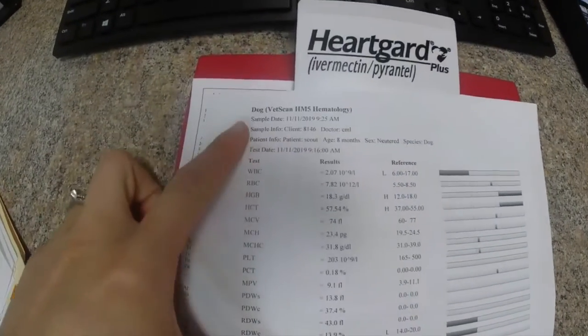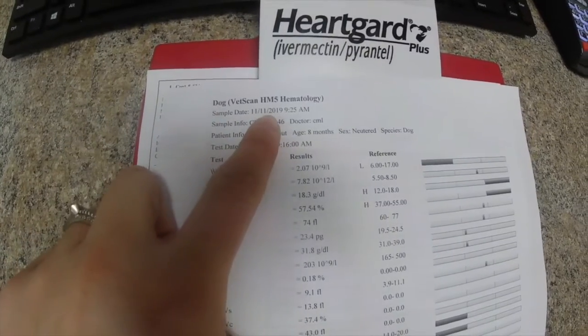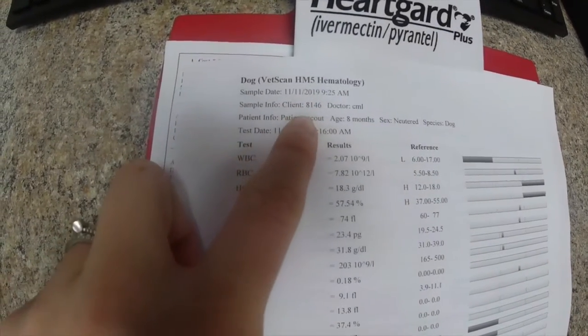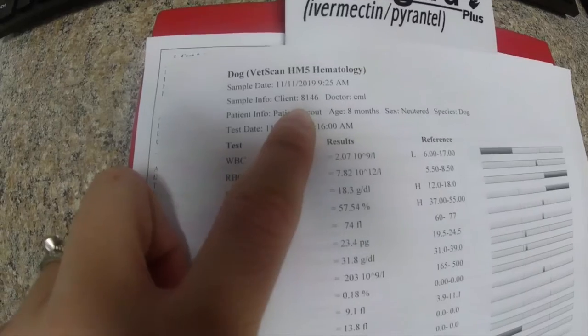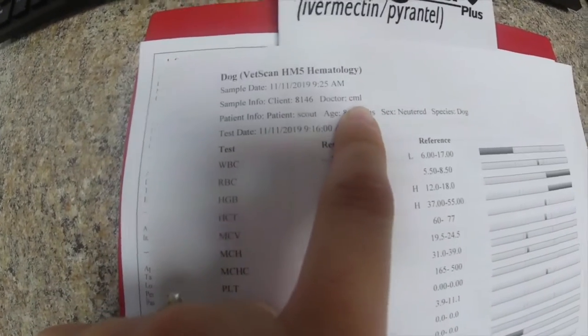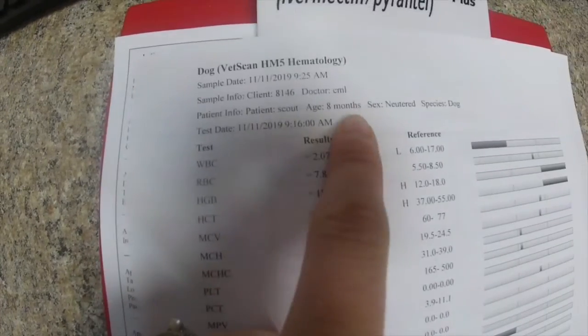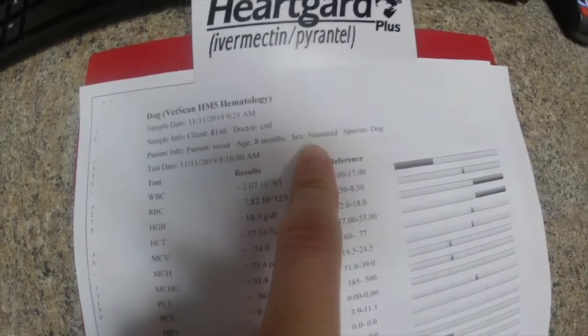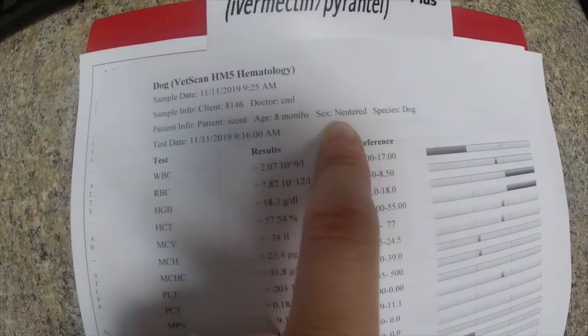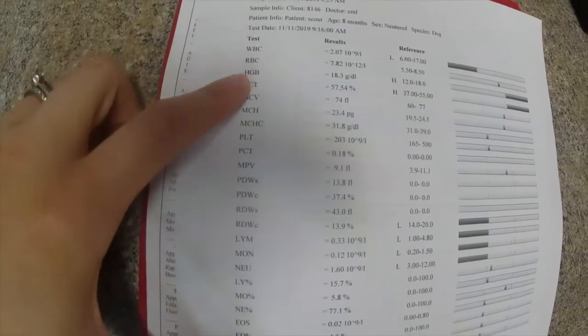This is a complete blood count. It has the day we drew the sample and the time, and the client's account number, the doctor, which is just Dr. Lindley's initials, the patient, the age, whether they are spayed, neutered, or just male or female in this species, and then the test date. So it has all of your white blood cells, your red blood cells, all the way down even to your platelets.